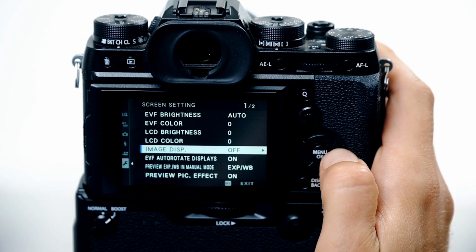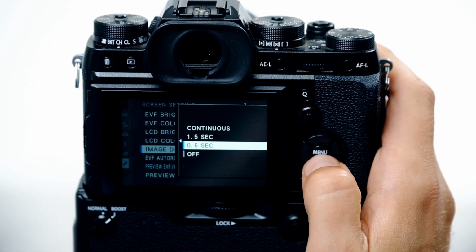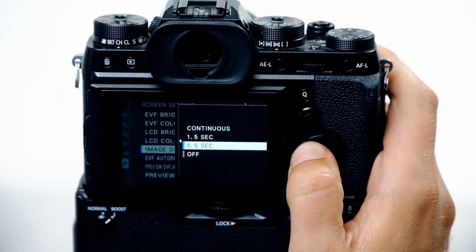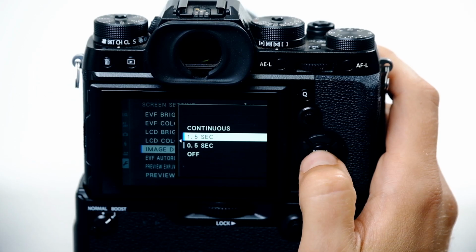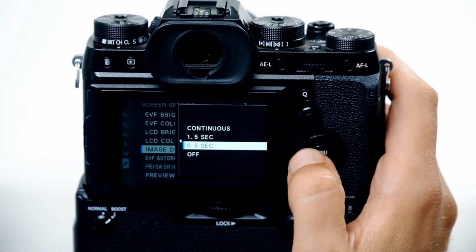The image display option is very handy. I leave mine at half a second so that I can review the image for half a second after I've taken it. This allows me to decide, without chimping on the back of my screen, whether or not the shot was acceptable to keep. You can set it to 1.5 seconds or continuous as well.